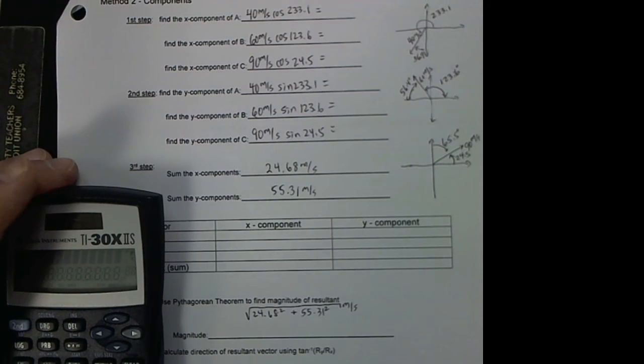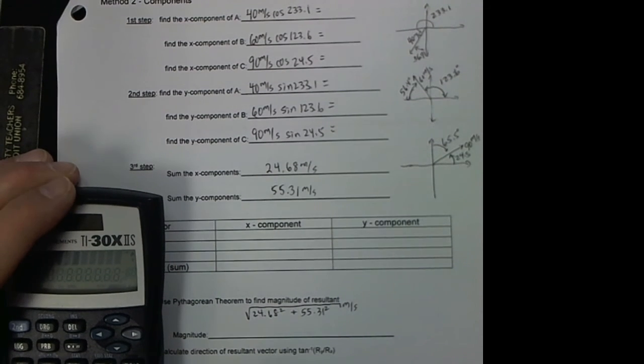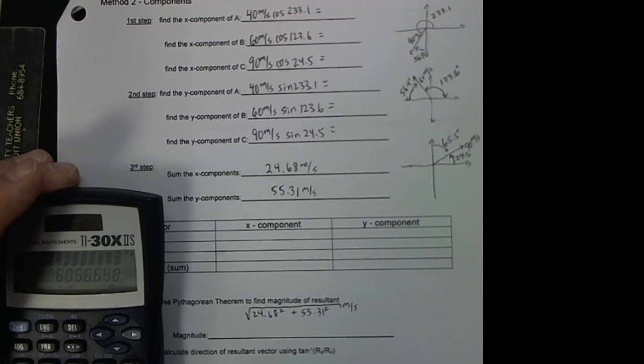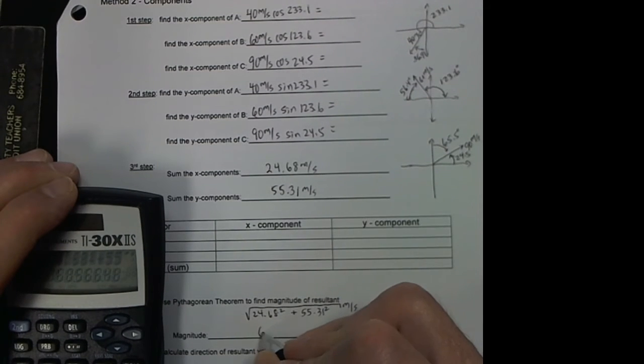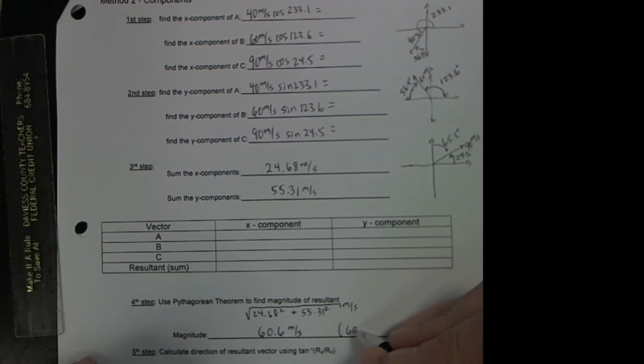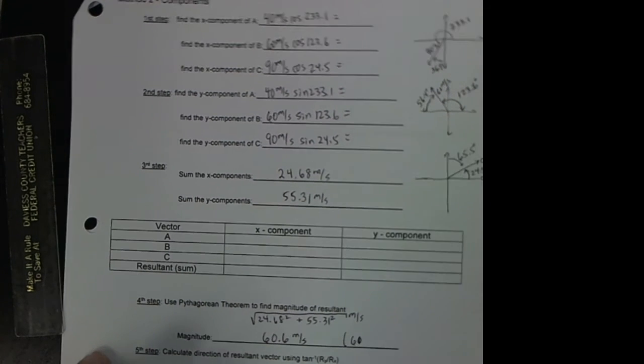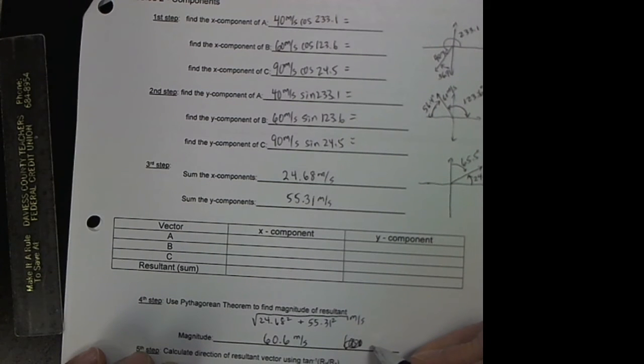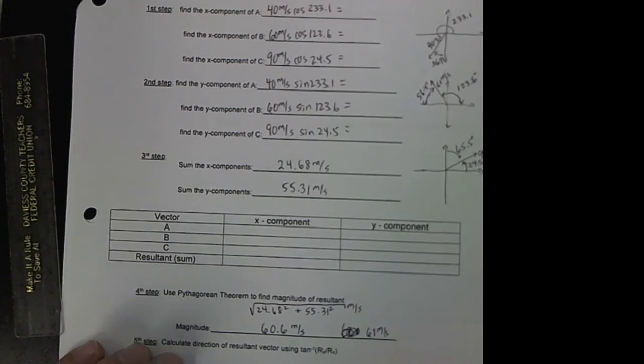So second square root, 24.68 squared plus 55.31 squared gets me 60.6 meters per second, which is really close to what we had on the front, I think, which was 61 degrees, maybe. Let's see. 61 meters per second is what I had on the front, which is not bad for a drawing.